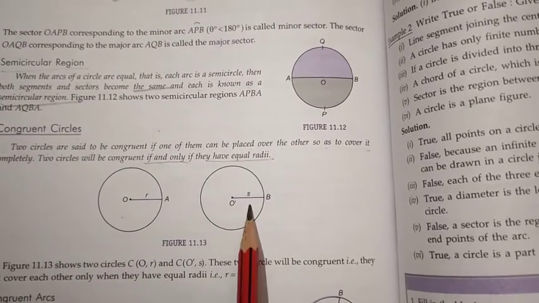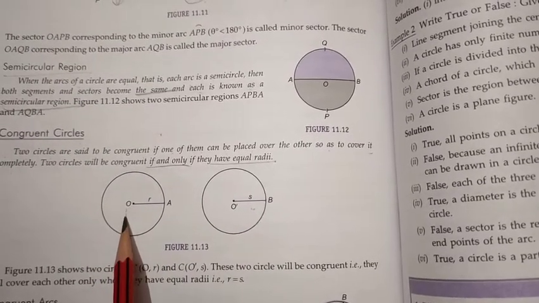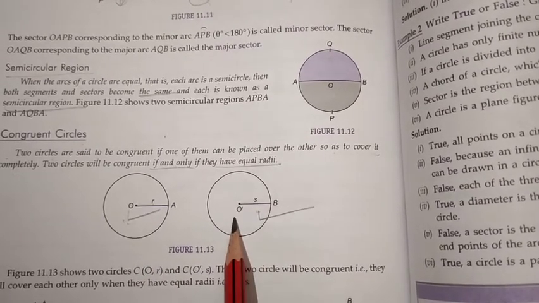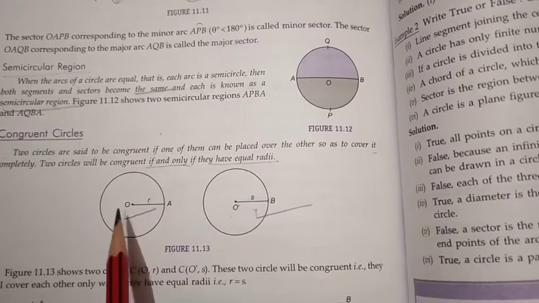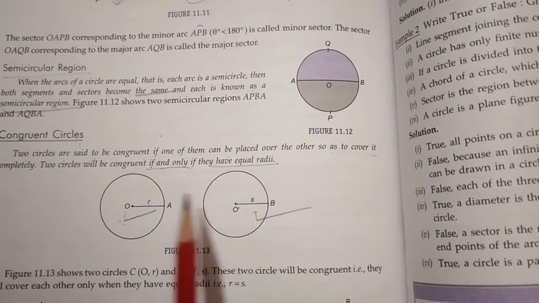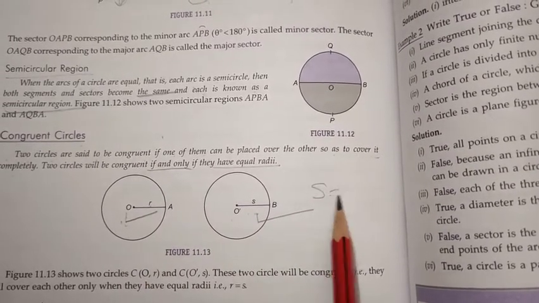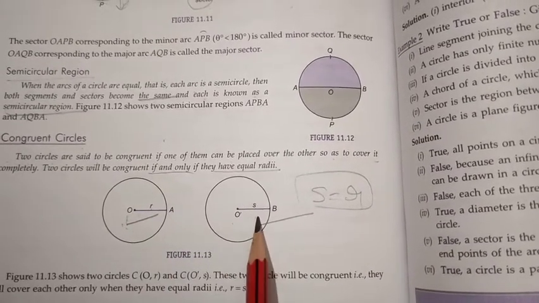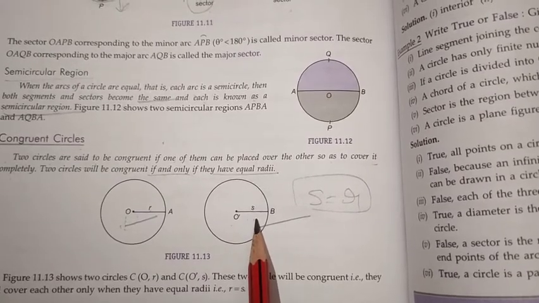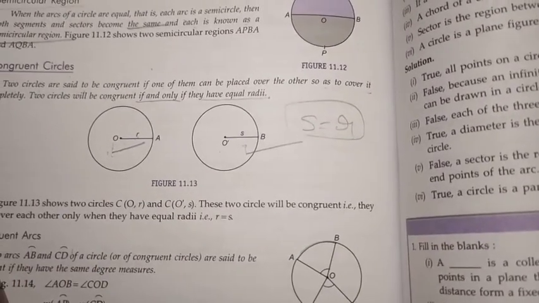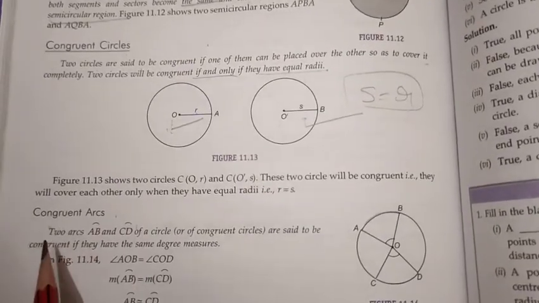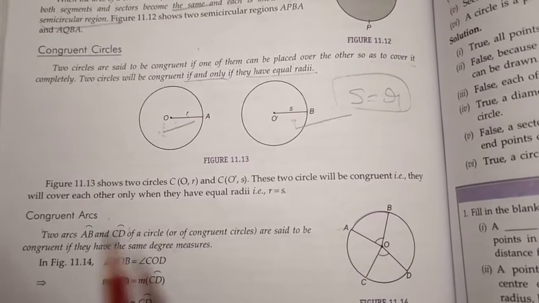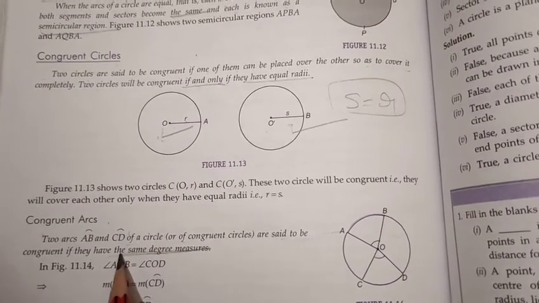And here in both figures, if this is a circle with the center O and radius R, and this is another circle with the center O dash and with radius S, both will be congruent if S is equal to R. It means the radius of the first circle should be equal to the radius of the second circle. Now, congruent arcs. Two arcs AB and CD of a circle are said to be congruent if they have the same degree measurement.